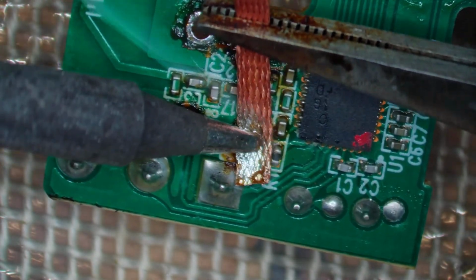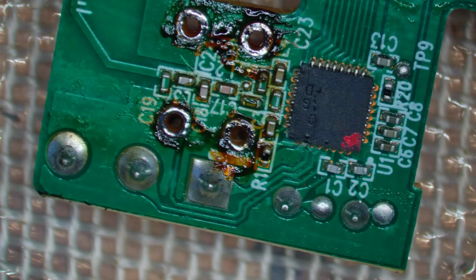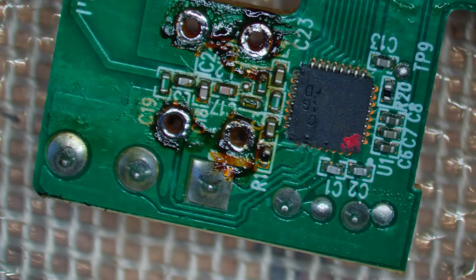We might clean the flux up on this. It's looking a little gnarly.